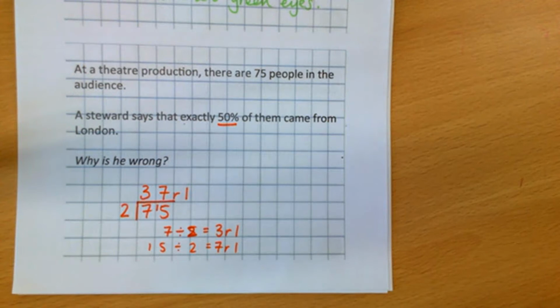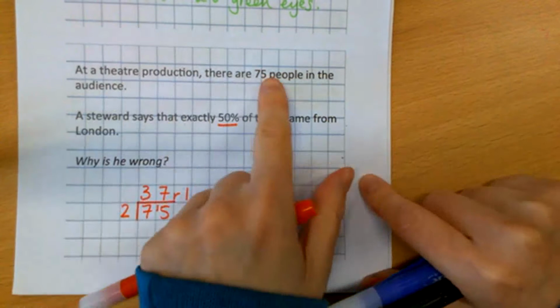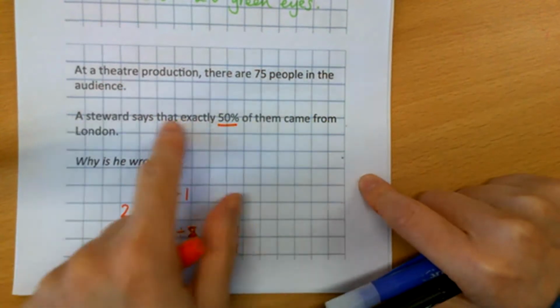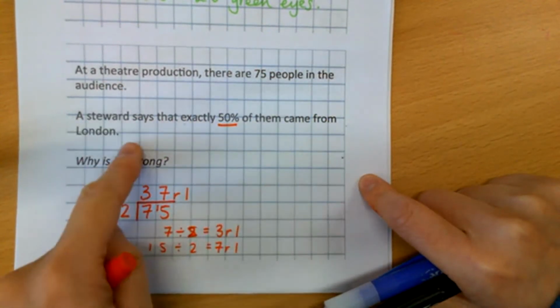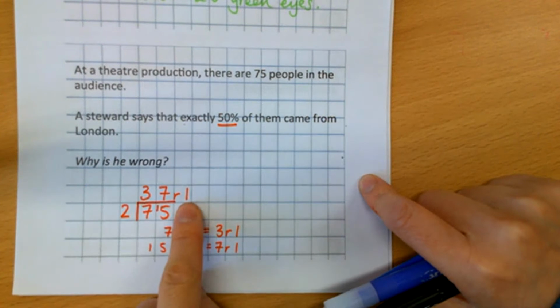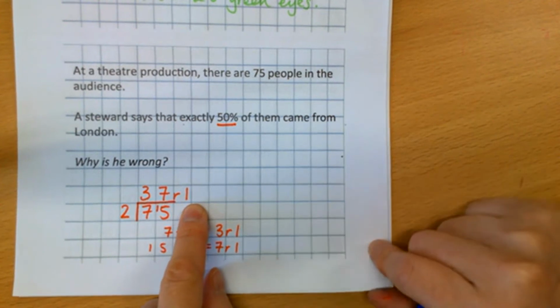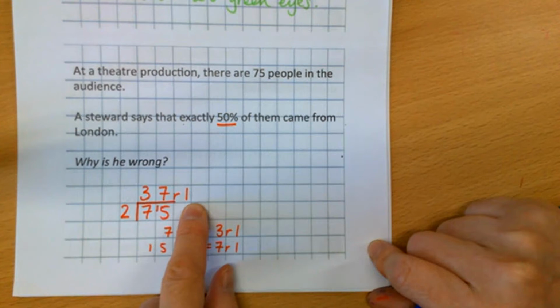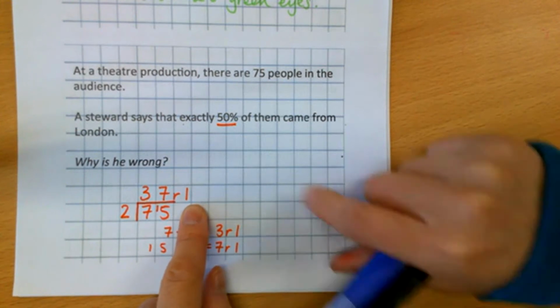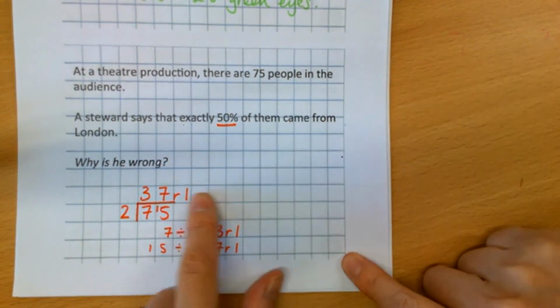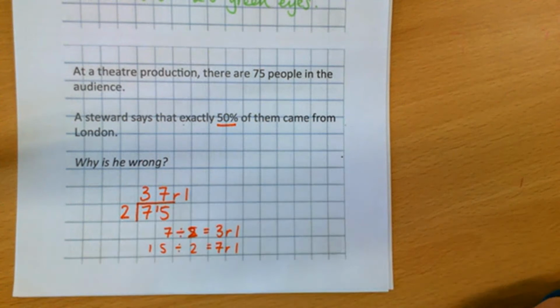Now, the reason why he's wrong is because he said there are 75 people in the audience and exactly 50% of them came from London. However, can we have a remainder of a human? Can a human be a remainder? No, we need a whole. So therefore we know that it can't be exactly 50% because we wouldn't have a remainder.